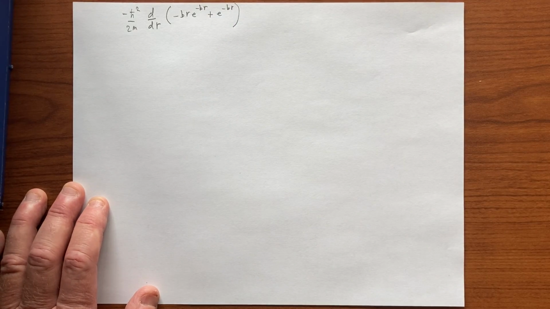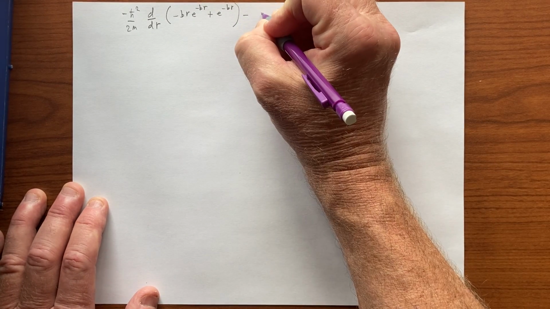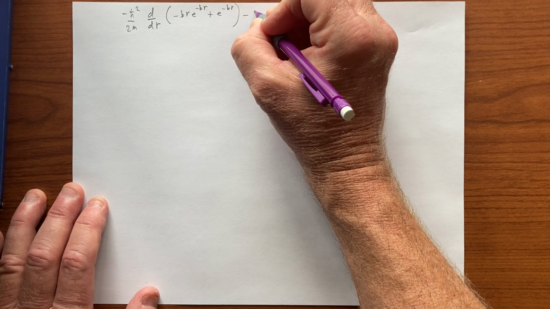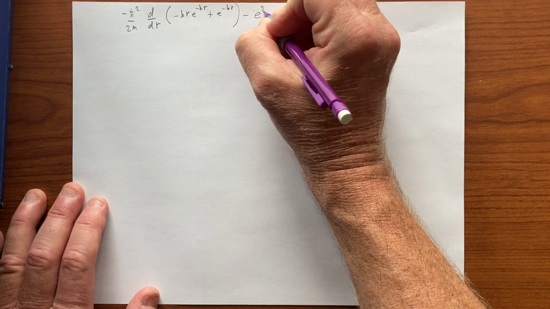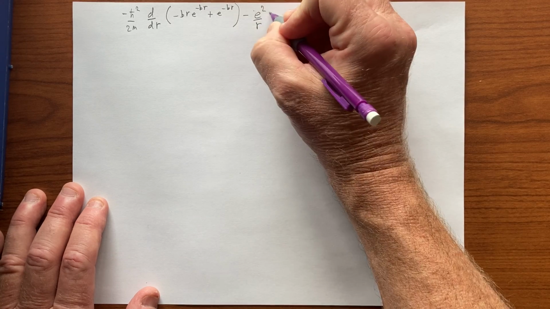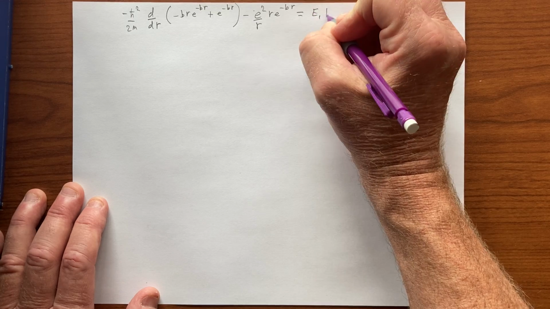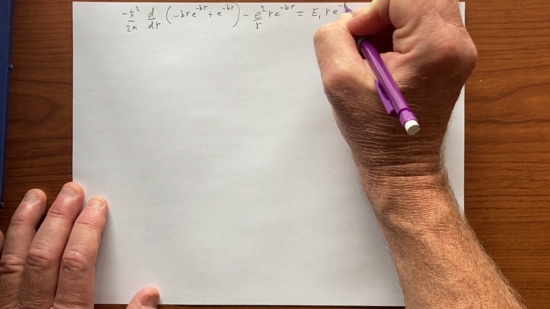Then we have minus e squared over r times r e to the minus br, that's equal to E1 r e to the minus br.